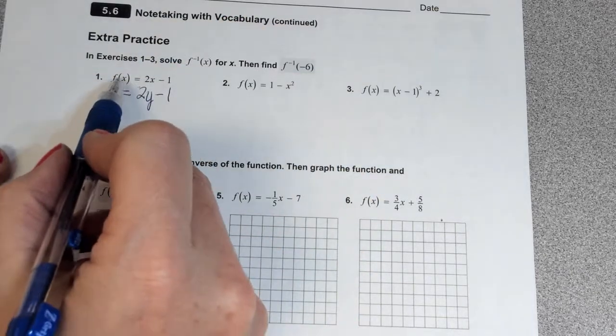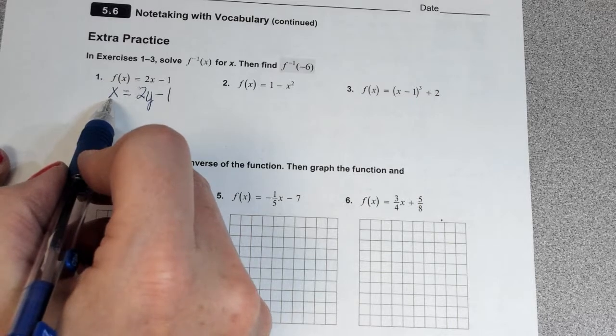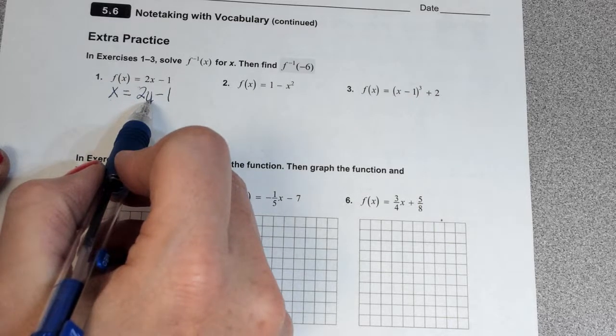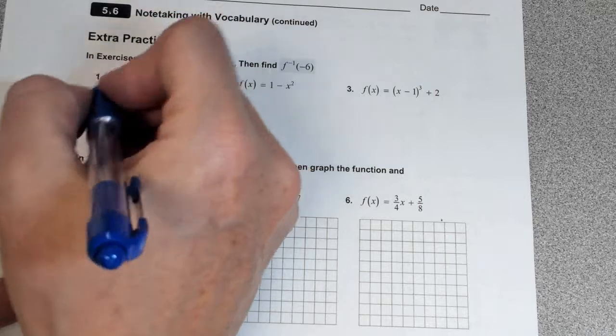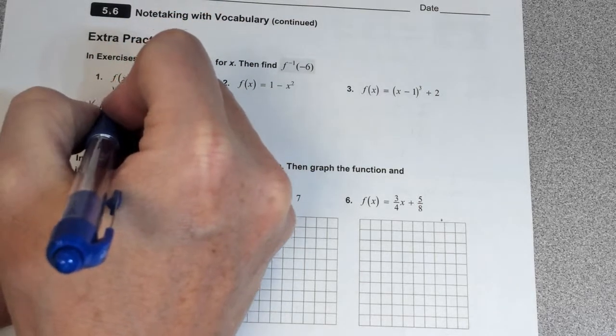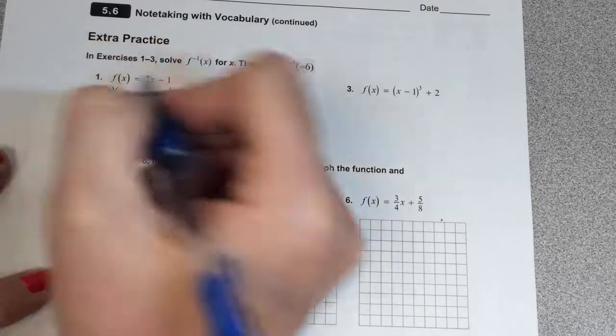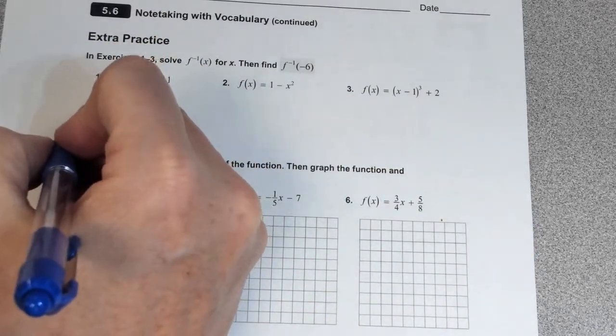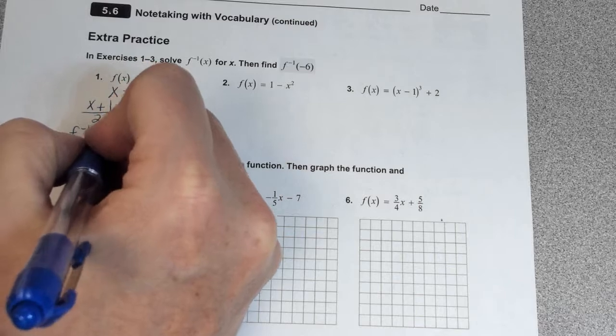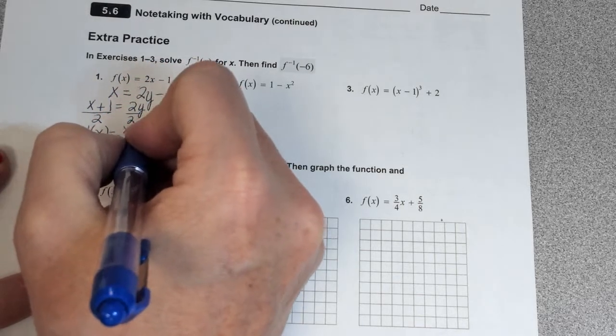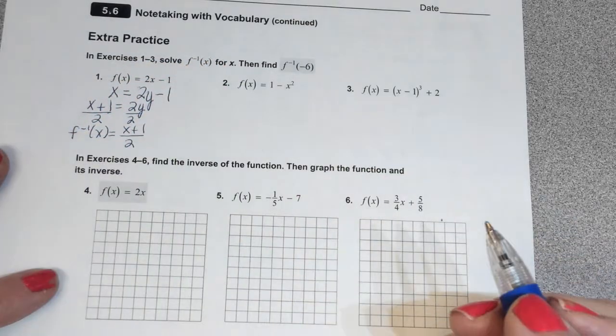So I did this in 2 steps. This was y, I turned it into x. This is x, I turned it into y. I have to solve for y, so I'm going to add 1. I'm going to divide by 2. And so f to the -1, that's how we write an inverse, is equal to x plus 1 over 2.